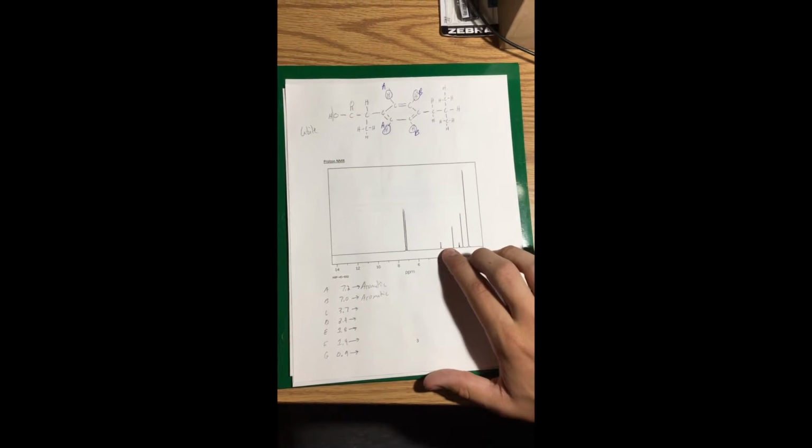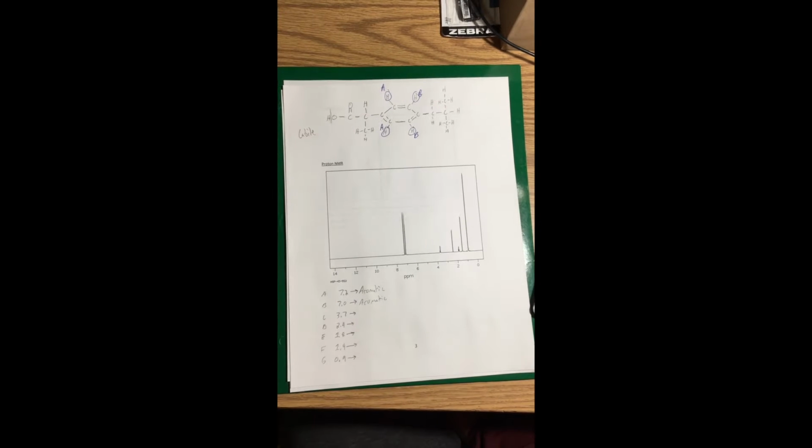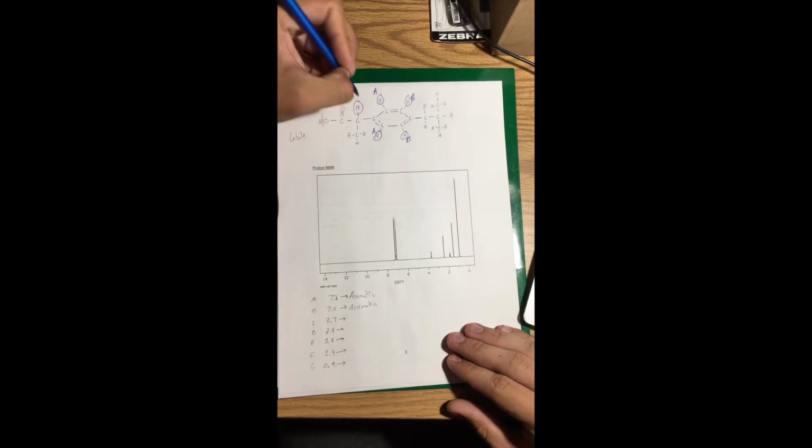The next line doesn't come until 3.7, and that is qualifying for either alcohol, halide, or an ether. And you can see that it is actually going to come up over here on this hydrogen right here. I'll label that C.